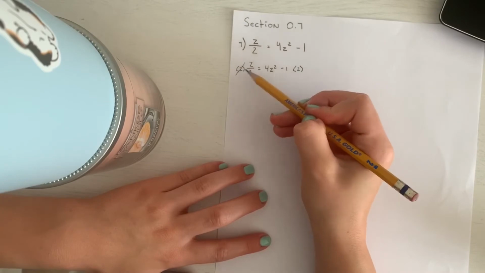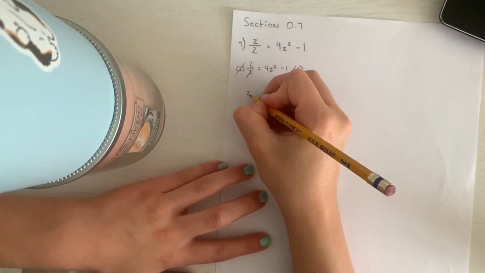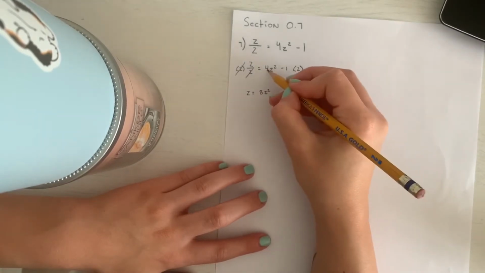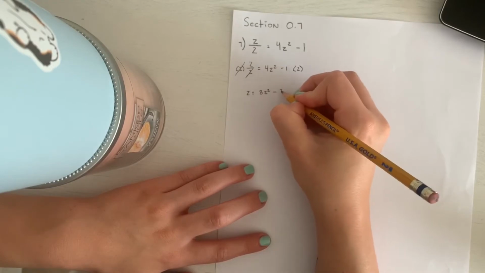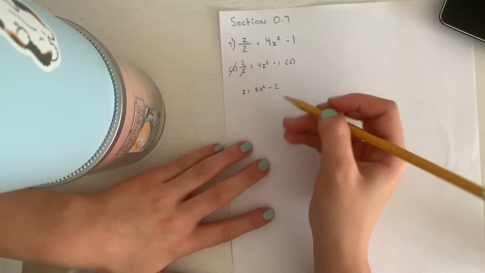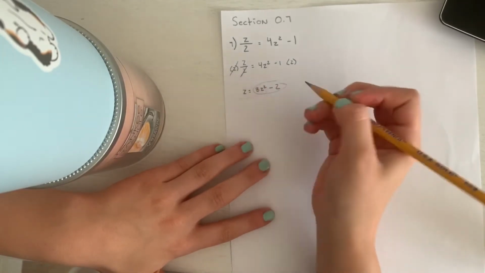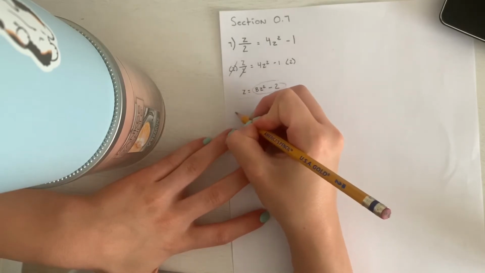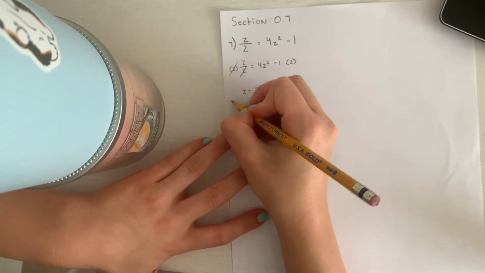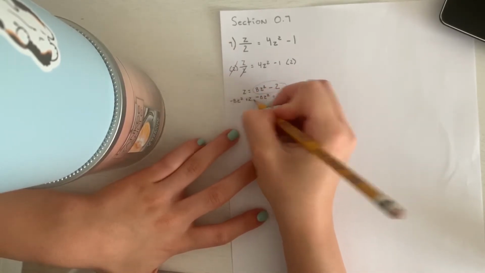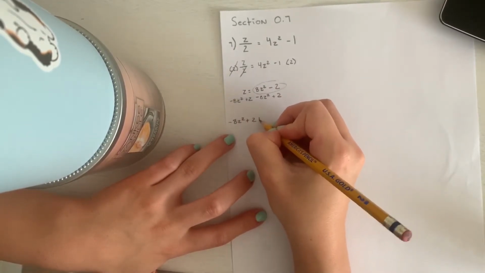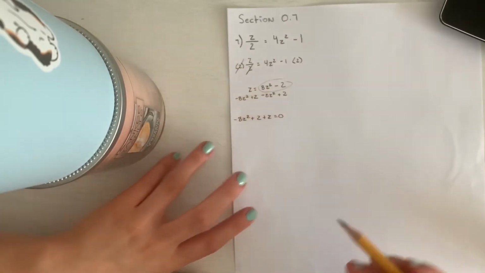On the left side, the 2 cancels out, so it's just going to be z equals 8z squared, because 2 times 4 is 8, and then 2 times 1 is 2, so it's going to be z equals 8z squared minus 2. So now I'm going to subtract 8z squared and then add 2 to the other side, bringing everything over to the left so we can set it equal to 0. So it's going to be negative 8z squared plus 2 plus z equals 0.